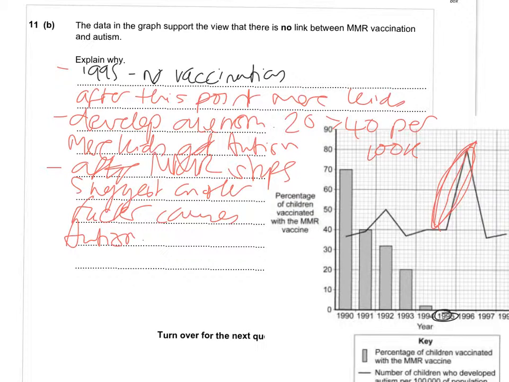Okay, so there are 4 points there. Quite nice and easy to get the marks, at least 2 marks on that. However, those were the key things that you had to say. So just make sure you're analysing the data in as much detail as possible and talking about what trends there are in that data.